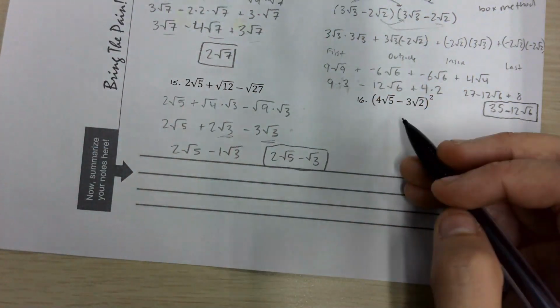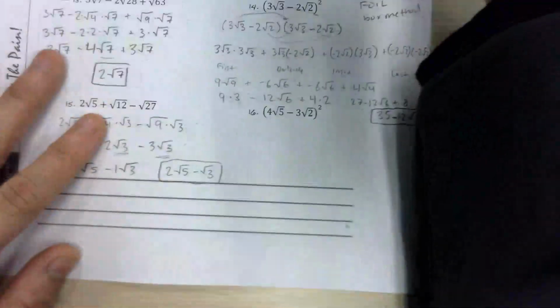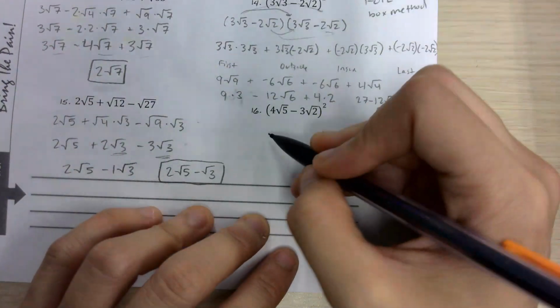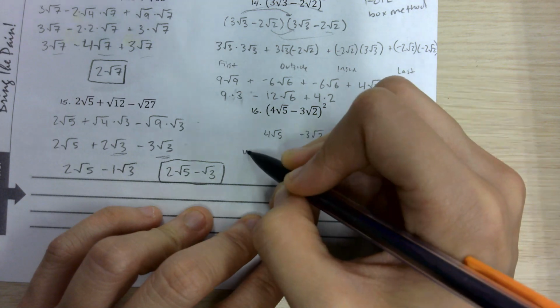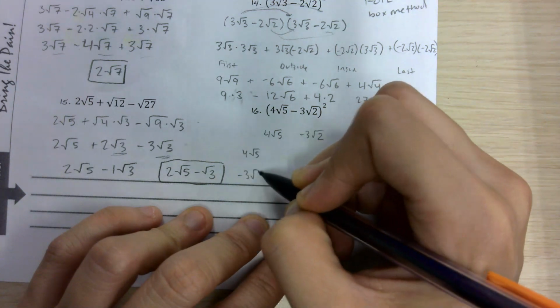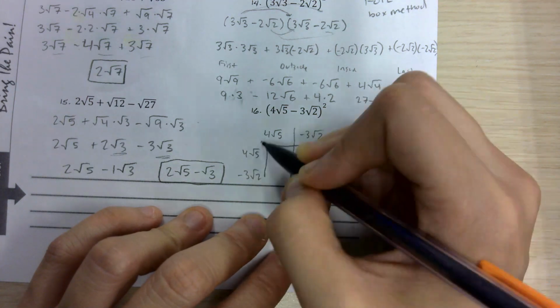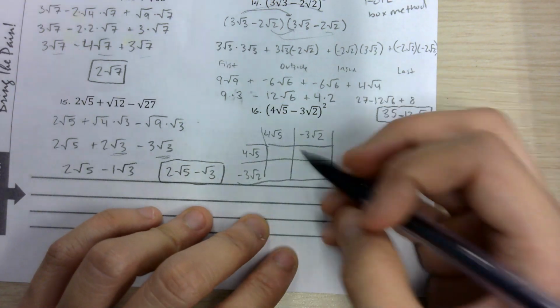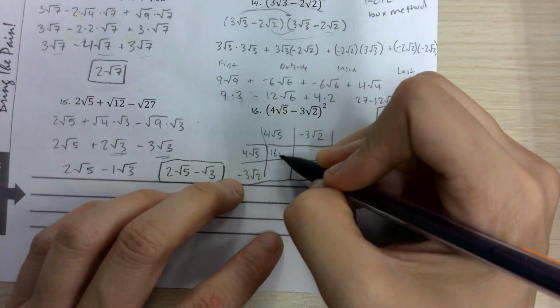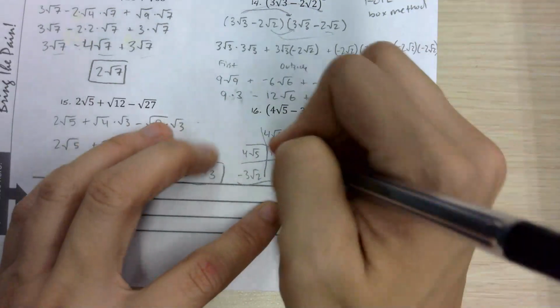All right, and then finally we have another double distribution. So I'm going to do box method this time. So we have 4 root 5 minus 3 root 2 times 4 root 5 minus 3 root 2. So this is 16 root. So I'm going to start taking a shortcut.